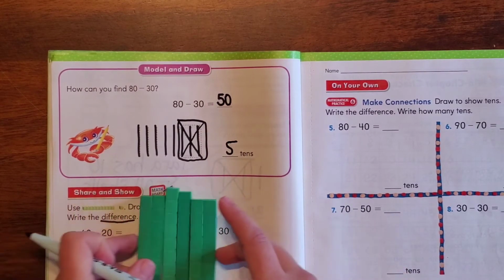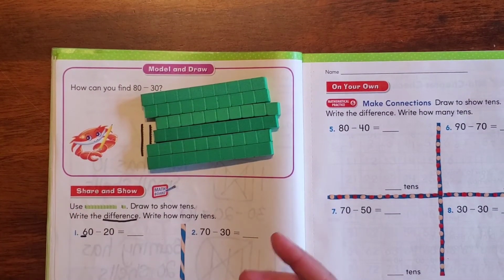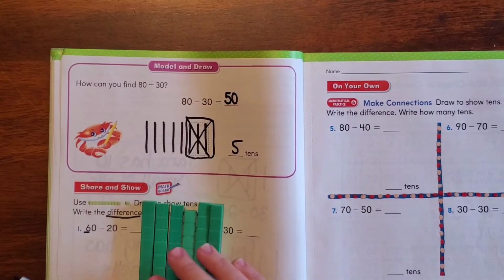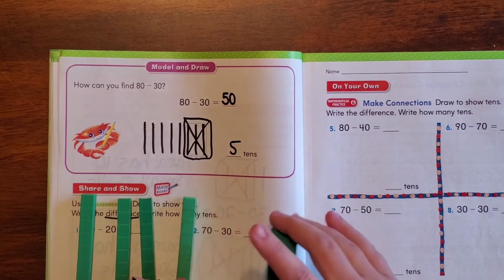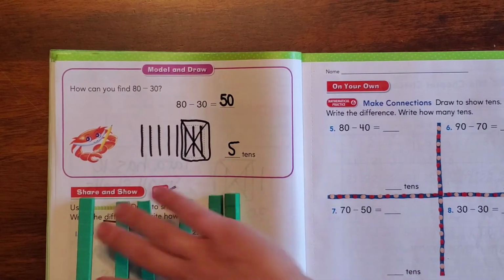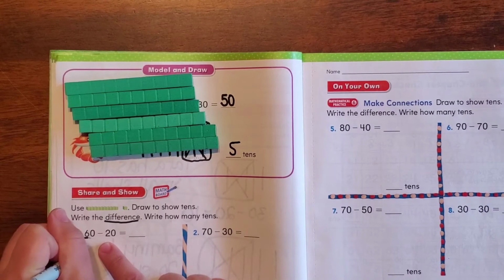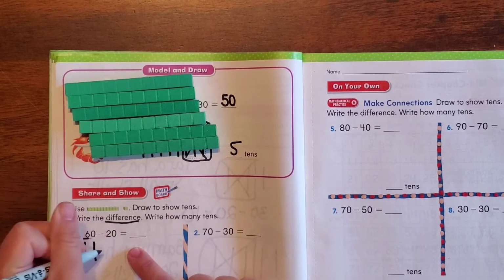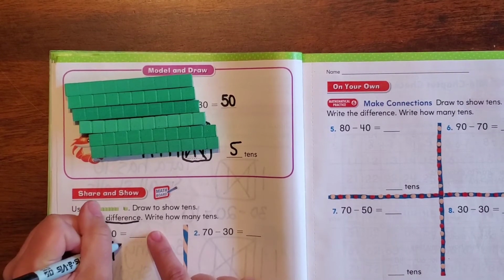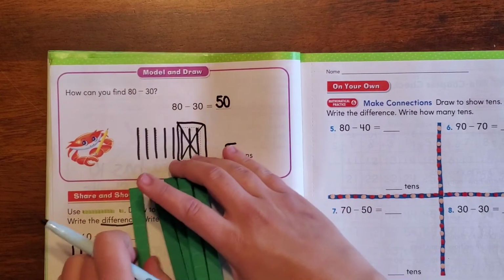I'm having 6 10s because there's a 6 in the 10s place. These 6 10s, we can count them 10, 20, 30, 40, 50, 60. That's 6 10s. So for my quick picture, I'm going to have 6 10s, and you can count them as you draw them. 10, 20, 30, 40, 50, 60. So I'm having 6 10s, which equals 60.